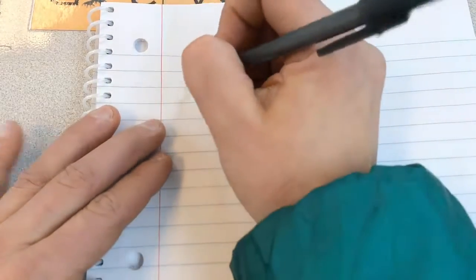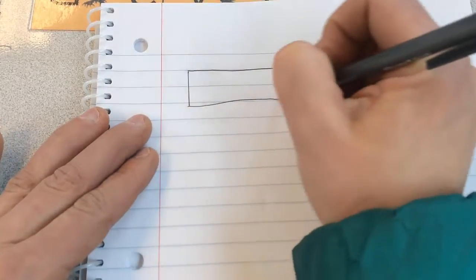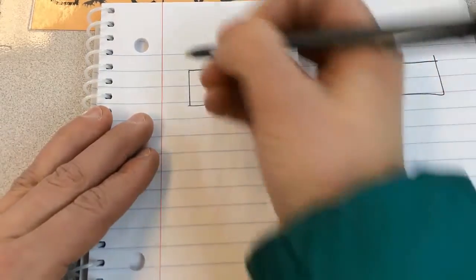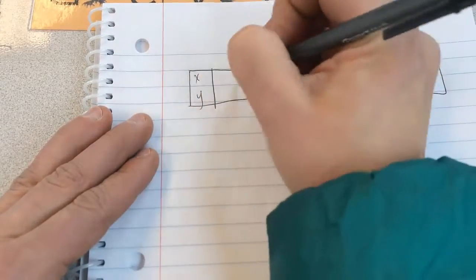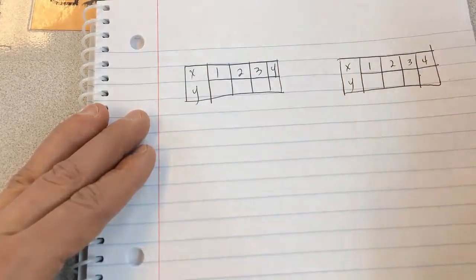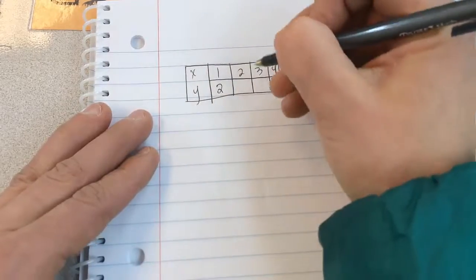Another kind of problem you might have to do is where you're given a table and it asks you, is this exponential or linear? So let's look at a quick example there of 2 different tables, and we'll decide, are they exponential or linear? Okay, and just to highlight the difference, we'll start them both off at 2.